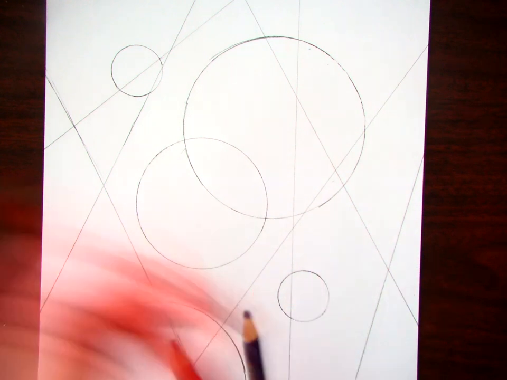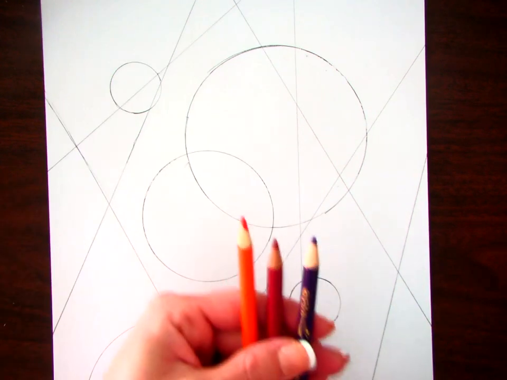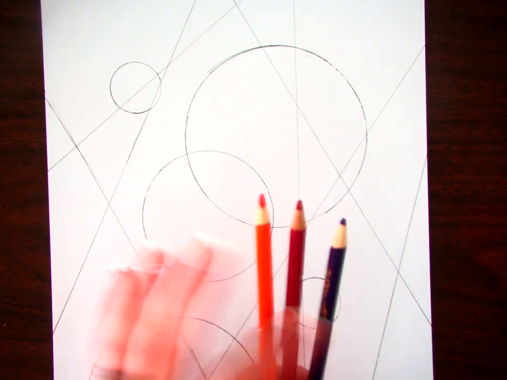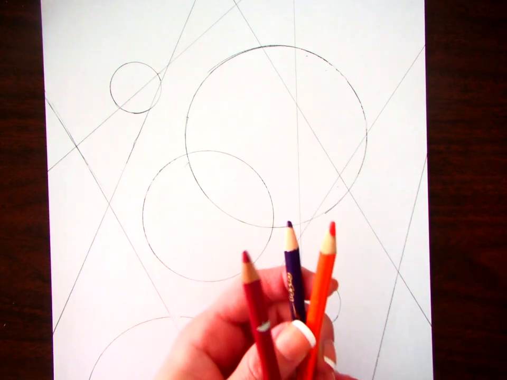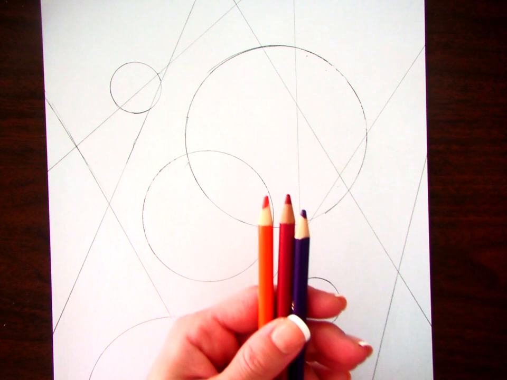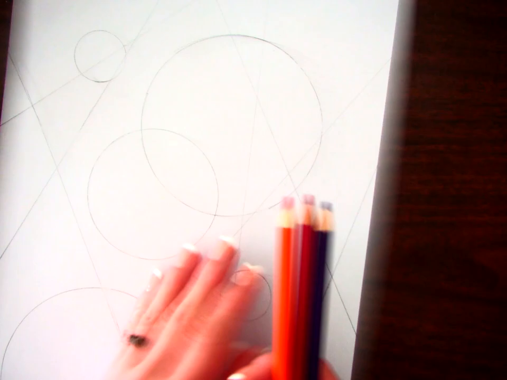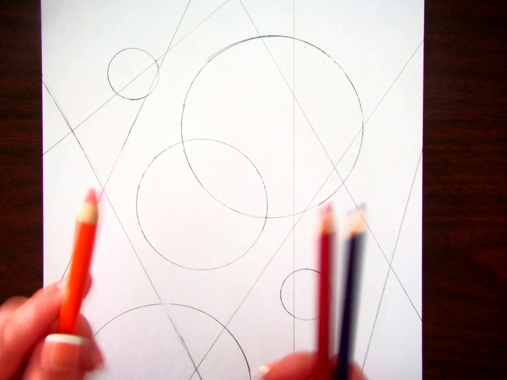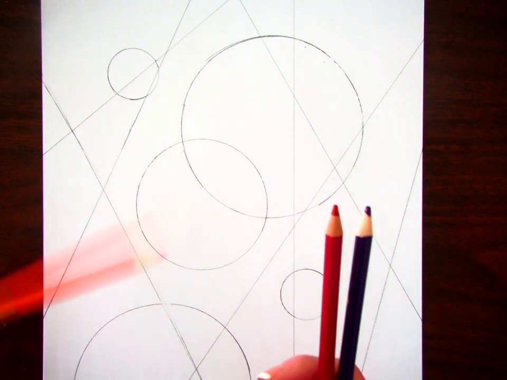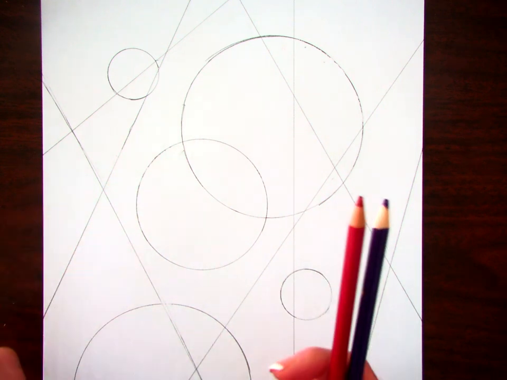Maybe you go from orange to red. Like for me, I would want to go from orange to red to purple because red blends into purple. Orange and purple don't really blend into each other very well. So be aware of what would blend in well. If you're doing monochromatic, you would probably go from black to your color, fade to white.